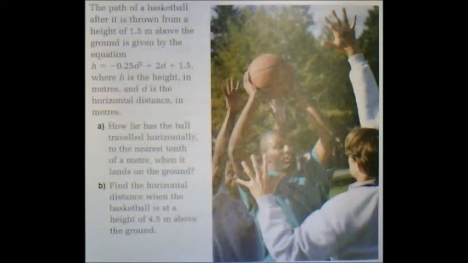We have 2 tasks. We need to figure out how far the ball has traveled horizontally, to the nearest tenth of a meter, when it lands on the ground, and we need to find the horizontal distance when the basketball is at a height of 4.5 meters above the ground. So first, A.